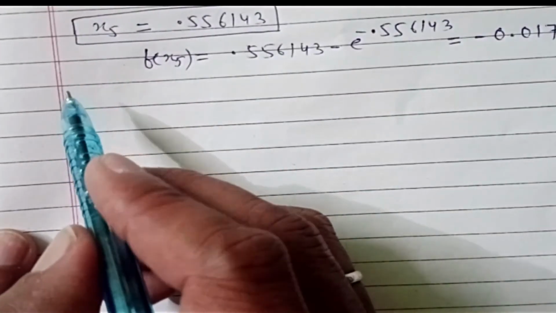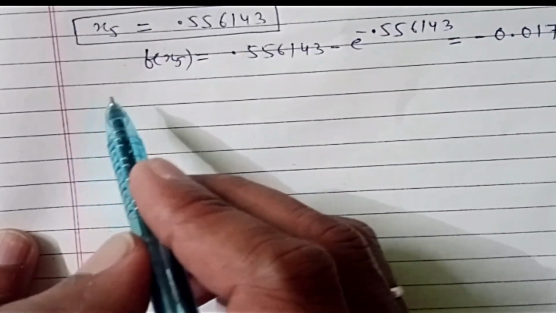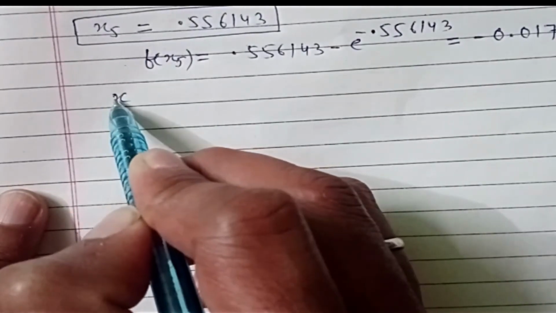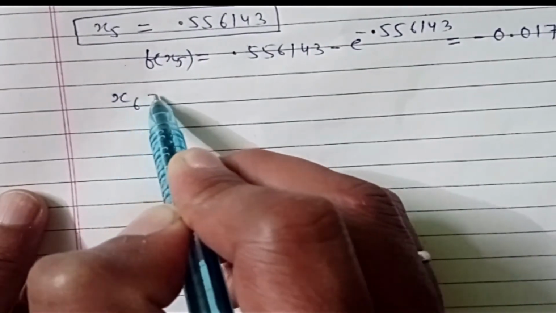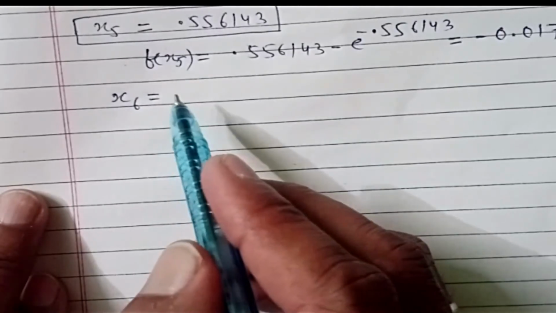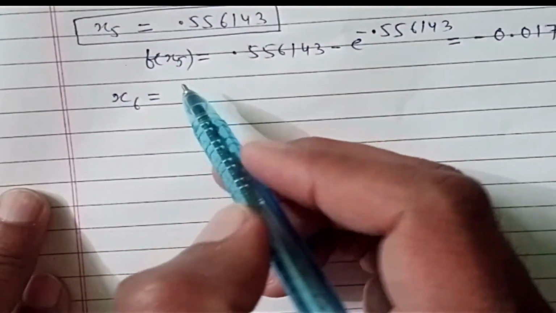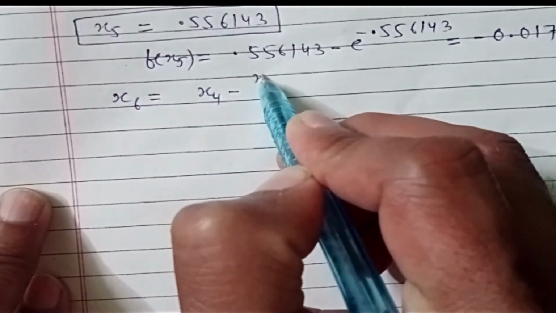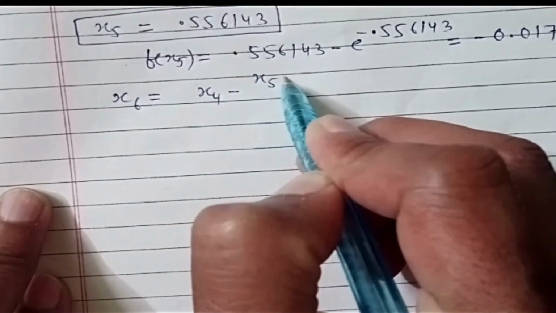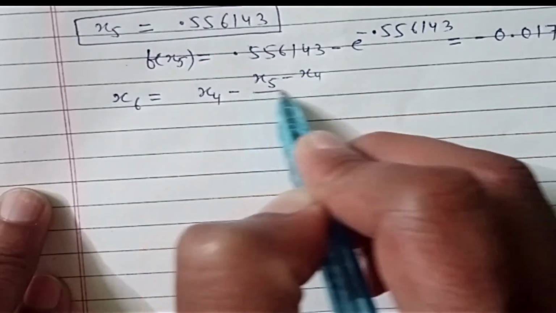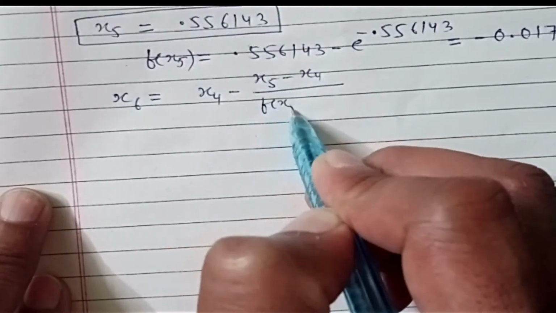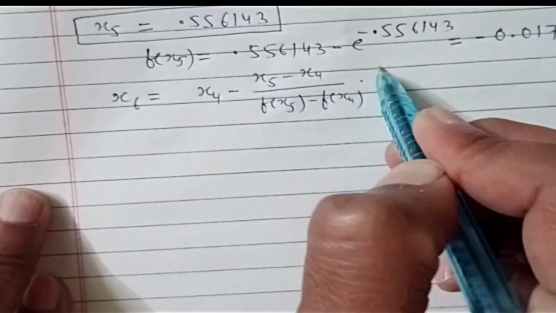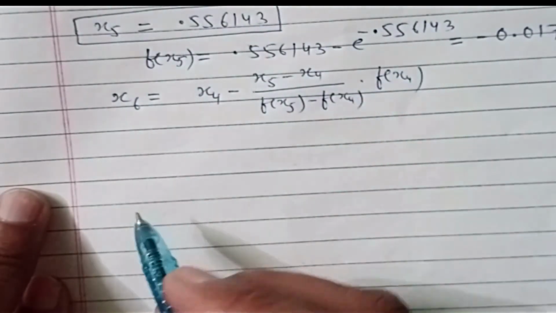Similarly, now we calculate x6. x6 is equal to x4 minus (x5 minus x4) over (f of x5 minus f of x4) multiplied by f of x4.